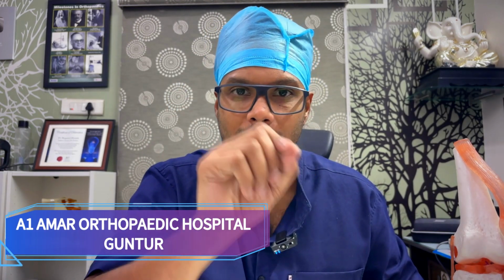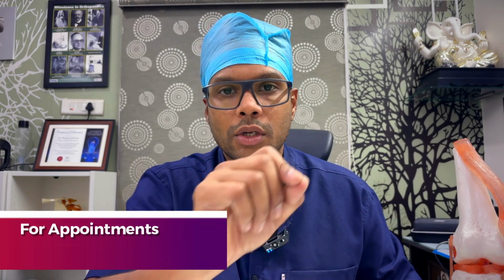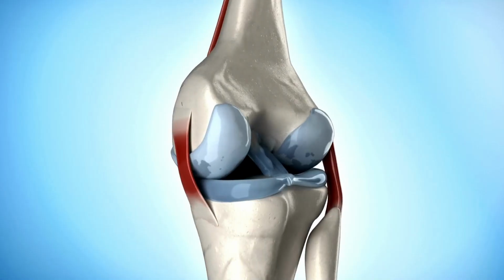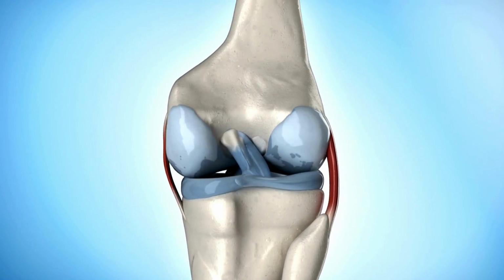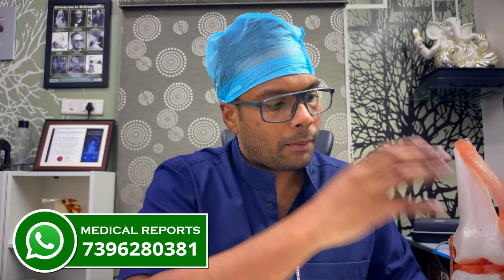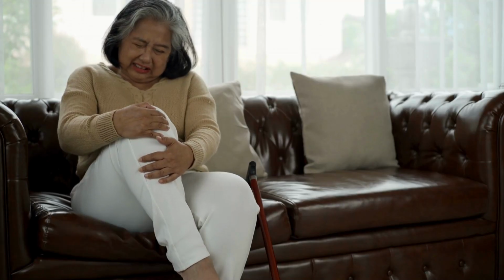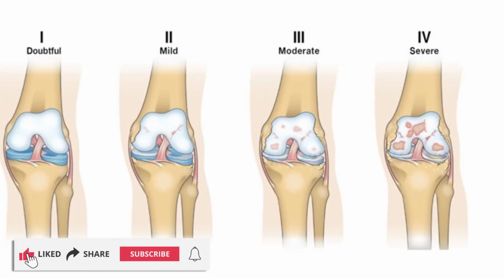But once it gets damaged, it is usually repaired by a second grade cartilage known as fibrocartilage, which is of somewhat inferior quality to the hyaline cartilage, which is nature-given. So the basic pathology is age-related degeneration of the cartilage. It usually progresses through grade 1, 2, 3, 4.